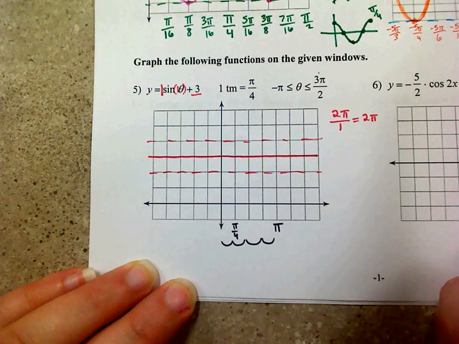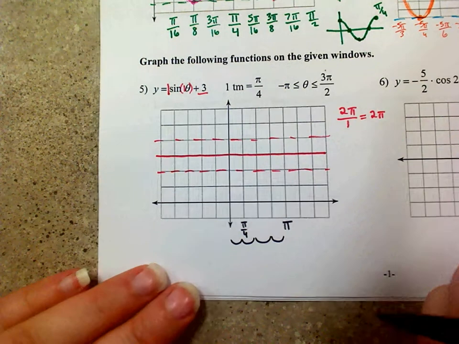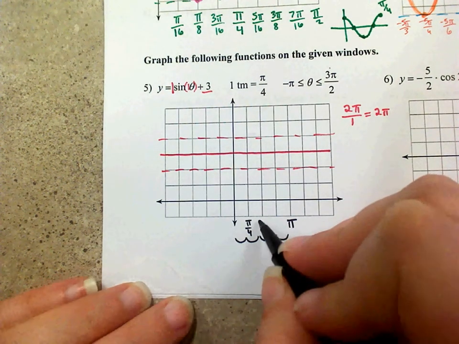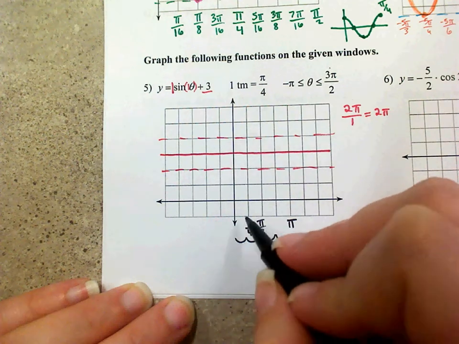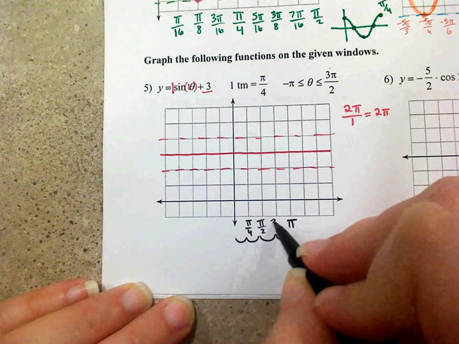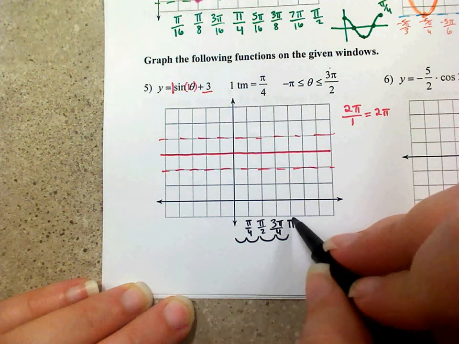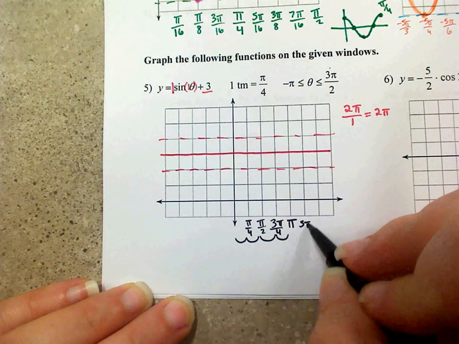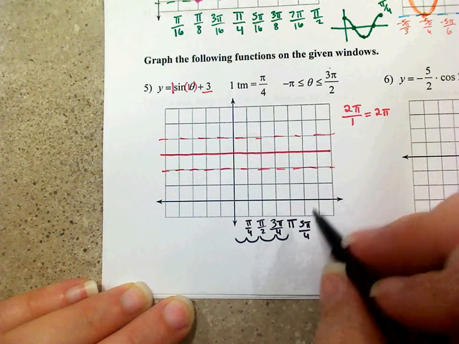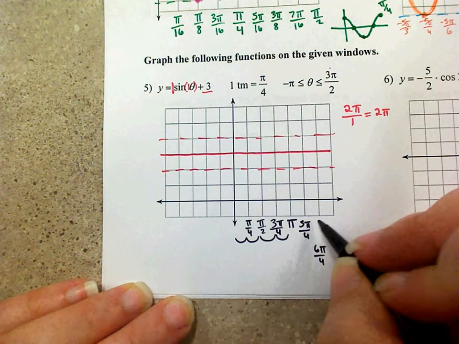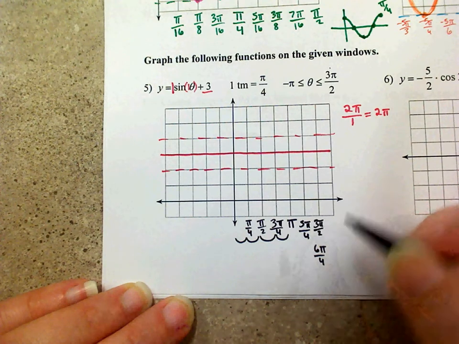Or you can just go ahead and add. 1/4 pi plus 1/4 pi is 2/4 pi, which simplifies down to 1/2. So that's 1/4, 2/4, that's 3/4. This is 4/4 pi, which makes this 5/4 pi. And then if that's 5/4, then this is 6/4. And 6/4 simplifies down to 3 pi over 2, which is what we need to graph to on the right.